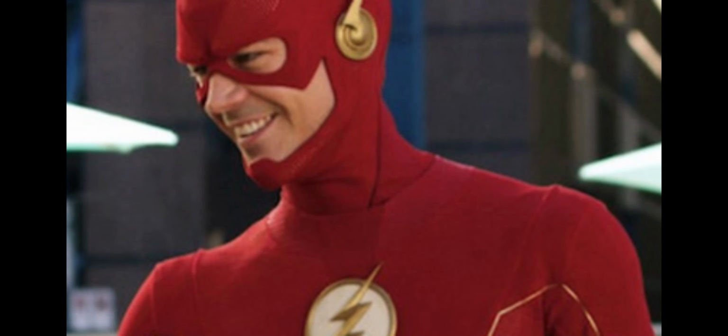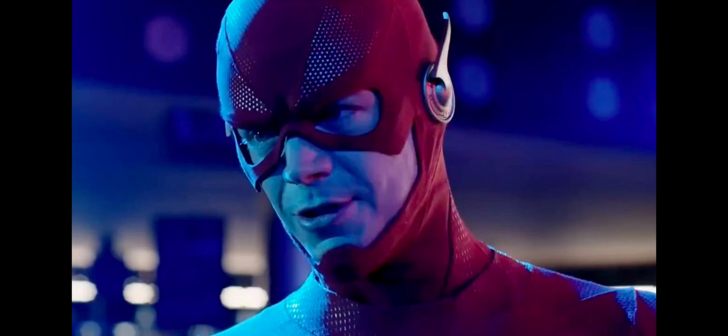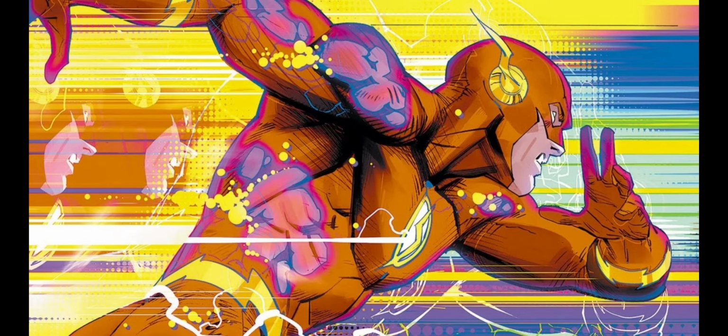Flash then smiles at them and says, "You're safe now. Everything is going to be okay." And then he whispers it back to himself, "Everything is going to be okay." And then Flash super speeds away and runs back to the present timeline.